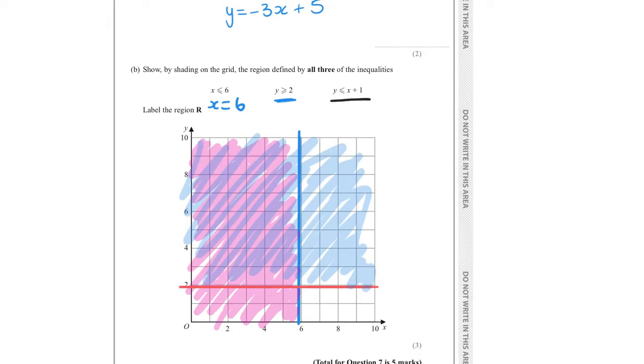Where is y equals x plus 1? So it crosses at 1, and what's my gradient? 1. So for every 1 across, I go up 1. Okay? If you don't want to do that, you can just do this, right? You can decide, okay, I want to know what happens when x is 0. y equals x plus 1.